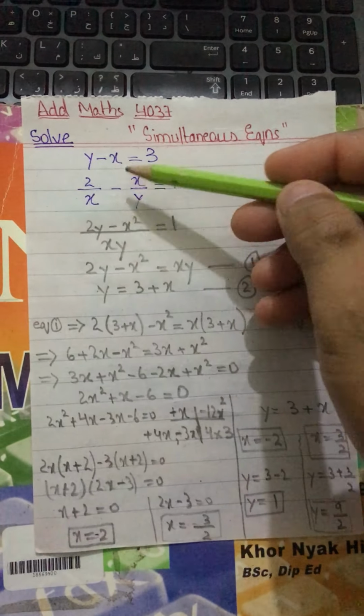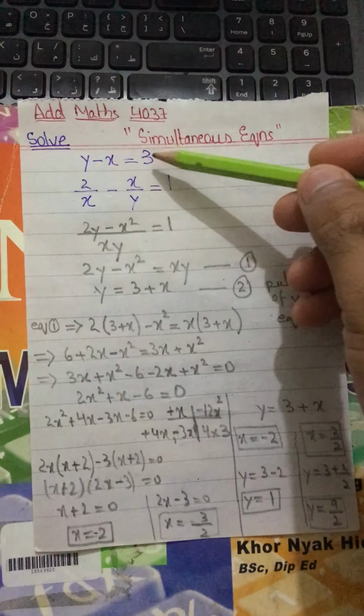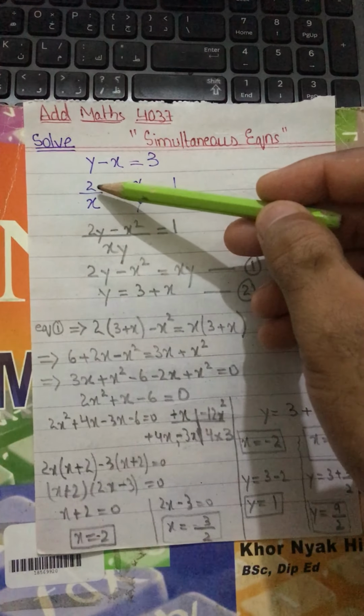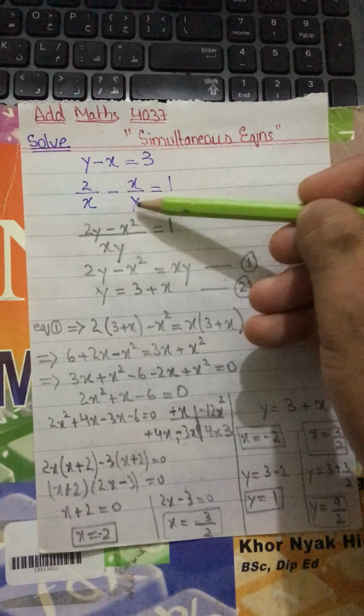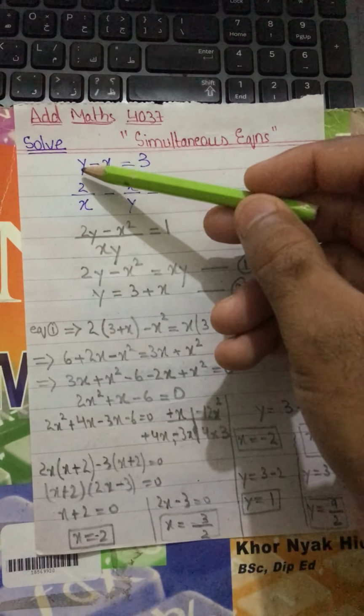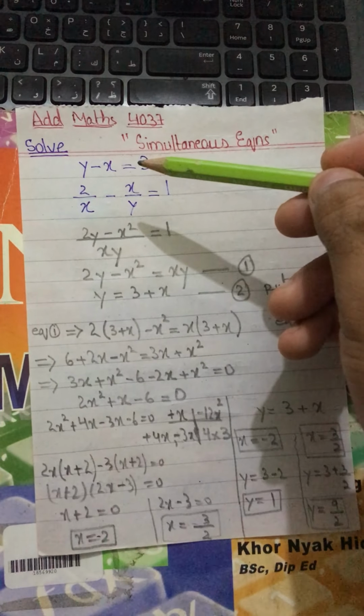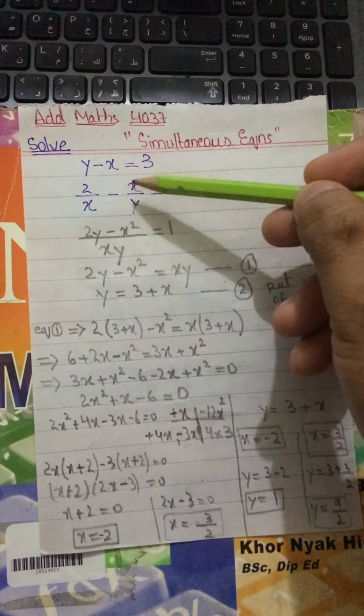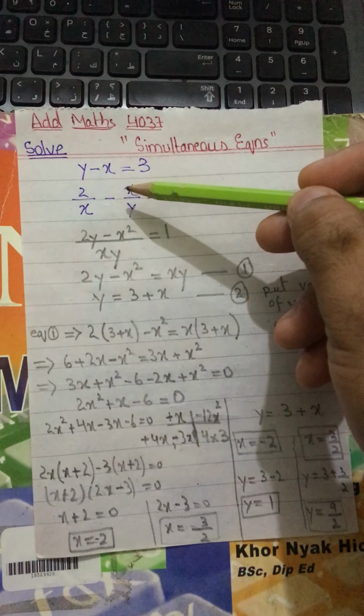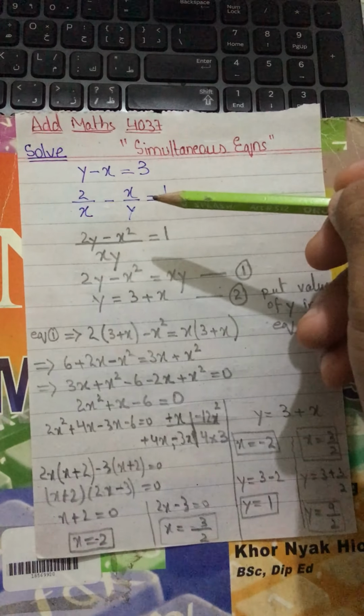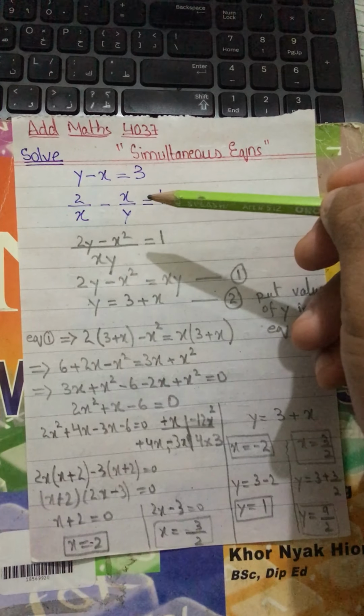We have two equations. The first one is y minus x equals 3, and the other equation is 2 upon x minus x upon y equals 1. So as it appears that there is no square power, we can't identify which one is a non-linear equation and which one is a linear equation.